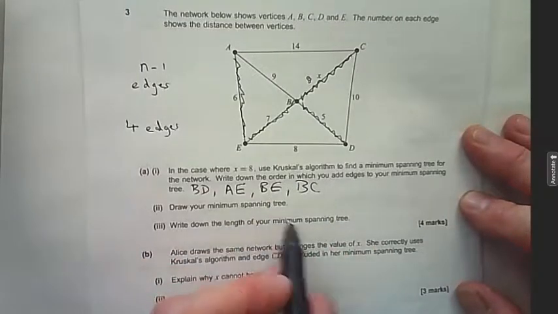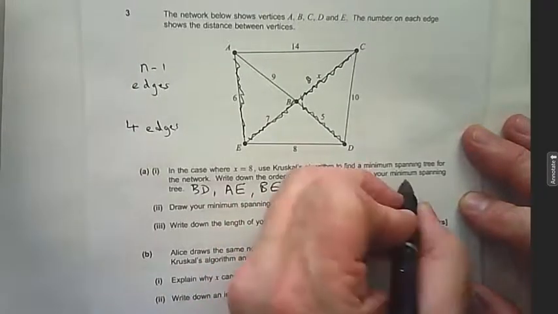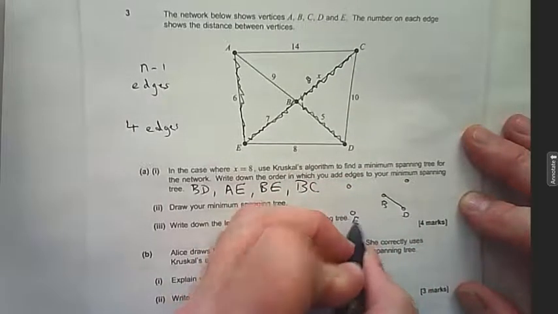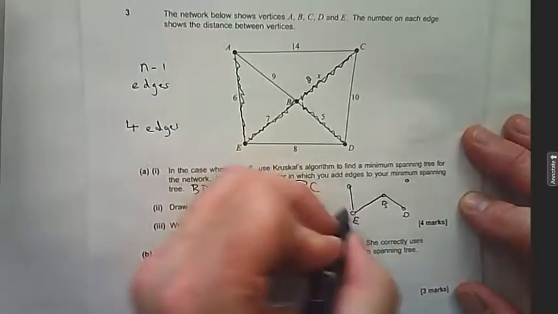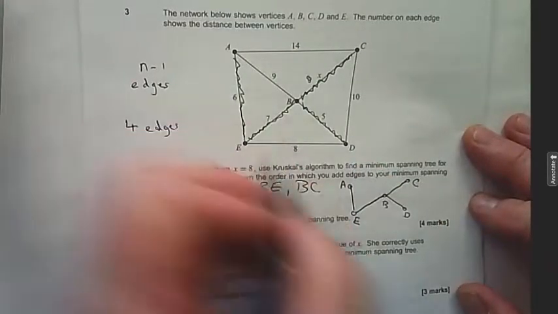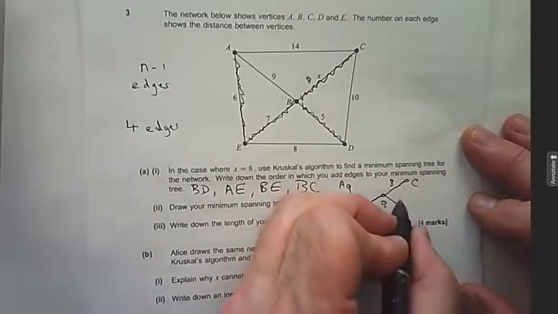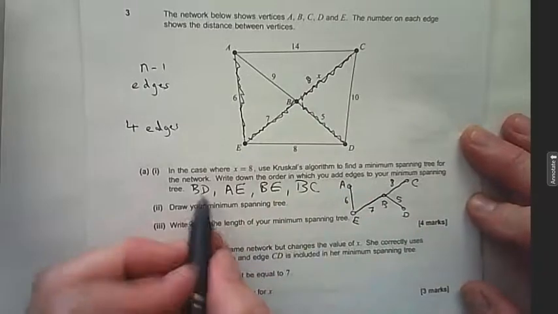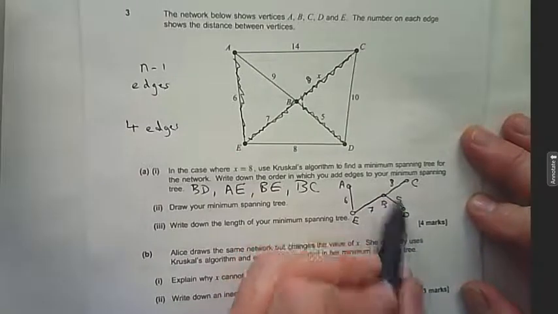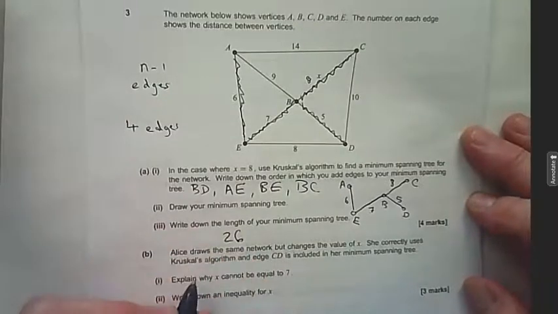It asks you to draw the minimum spanning tree. Well, you can draw it as it is there if you want. That would be plenty. If you want to put the weights on, there's no harm in doing so, but you wouldn't lose marks if you didn't. You do need this information here. The length of the minimum spanning tree, well, that's simply adding these values up. So 8 plus 5, 13, plus 7, 20, 26.